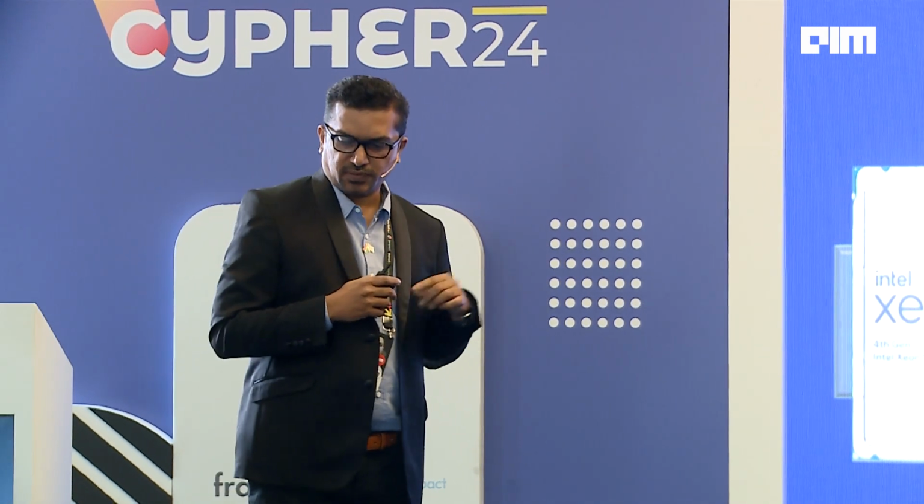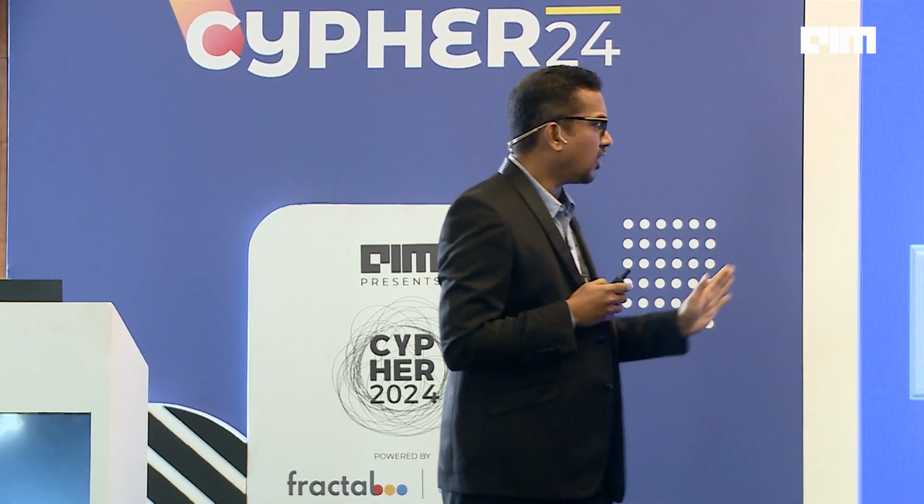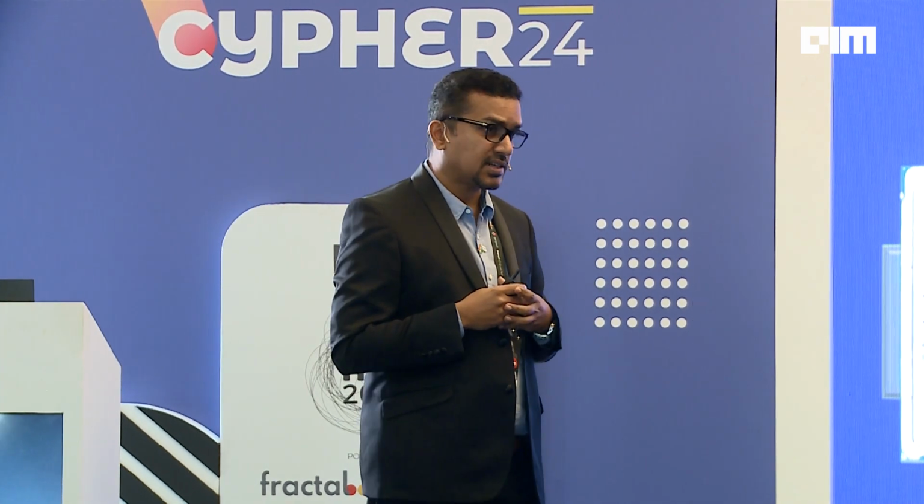Xeon 4th Gen to 5th Gen, I think I'll skip. This is more of a marketing material, so I'll skip. Probably we are all engineers, so let's not get into this marketing. It's mostly an improvement. There are a lot of improvements in the number of cores, the number of accelerators available, and memory and things like that.